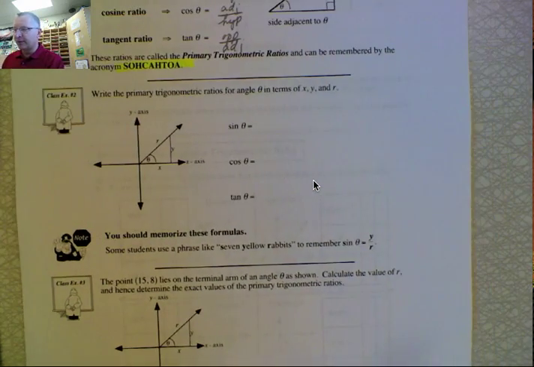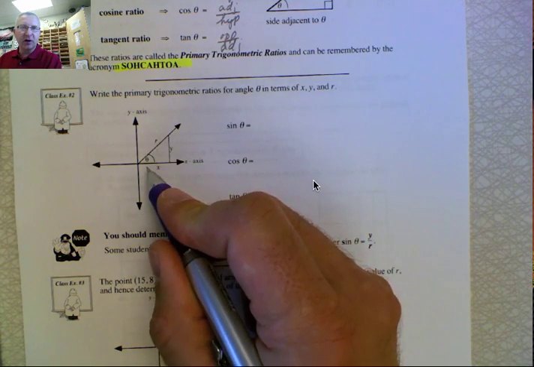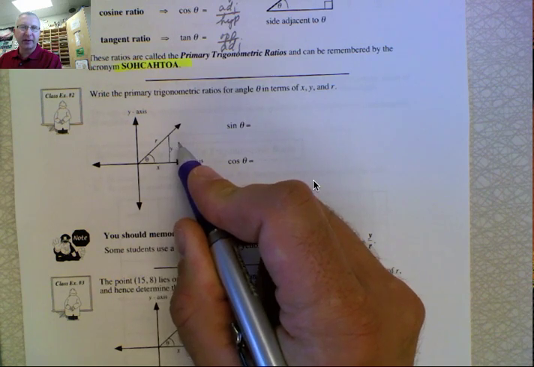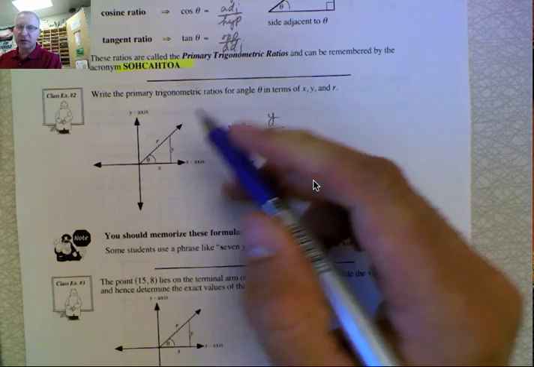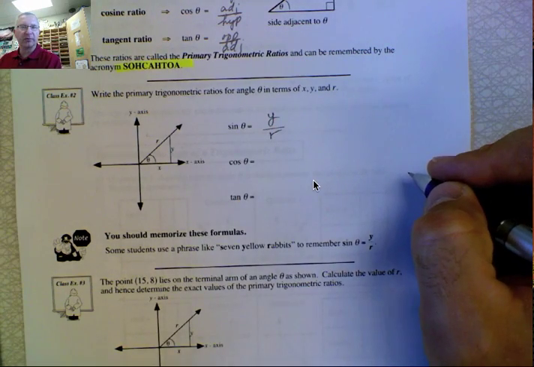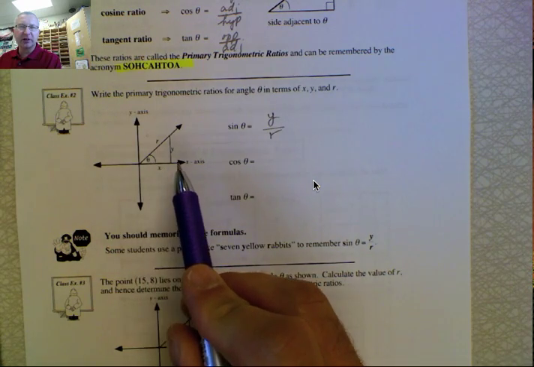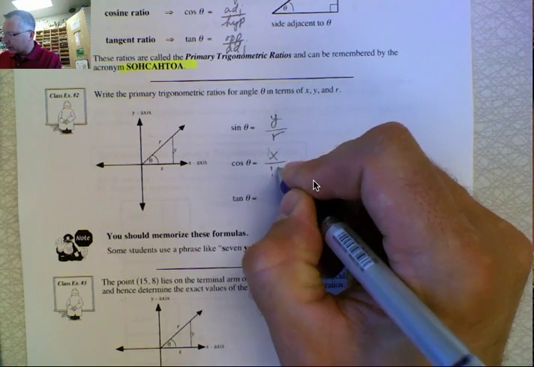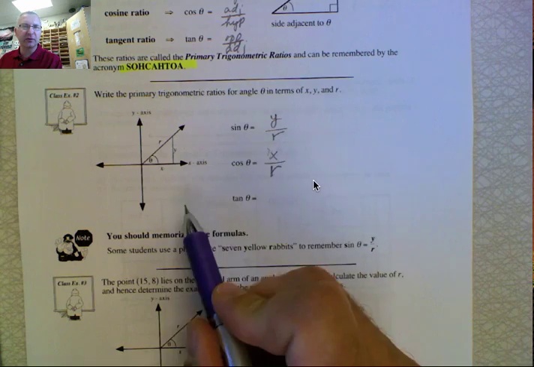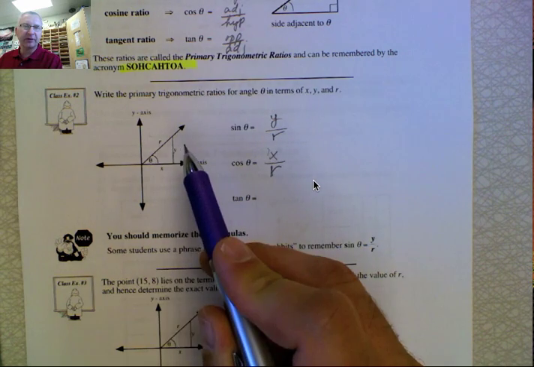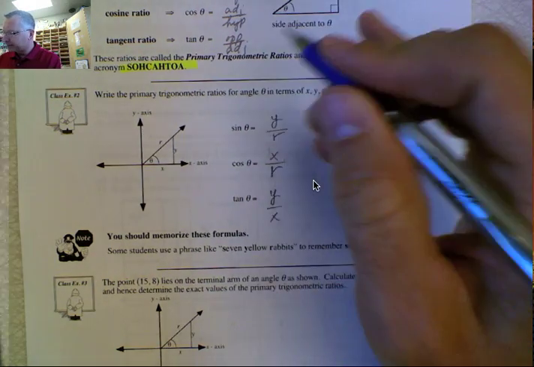So if we now relate this to the X, the Y, and the R, sine is opposite. Well, opposite angle theta is Y over hypotenuse. The hypotenuse of this triangle is R. So sine is Y over R. Adjacent over hypotenuse is cosine, so our adjacent side is X over R, which is our hypotenuse. Tangent is opposite over adjacent. If we go to our angle theta, the opposite is Y, the adjacent is X. So tangent's Y over X.